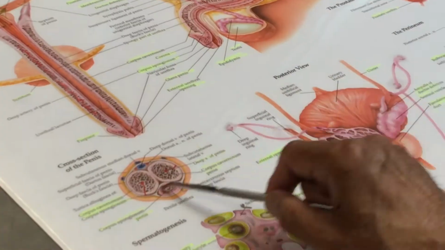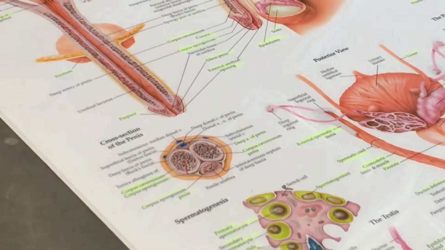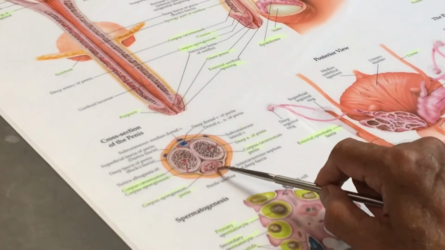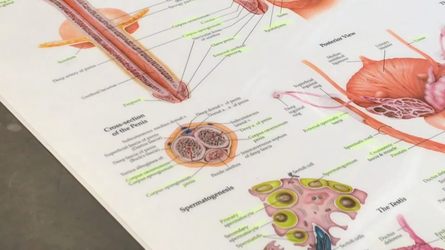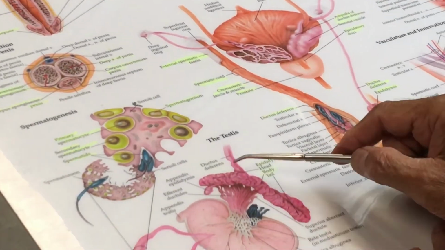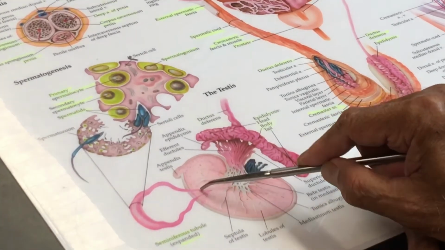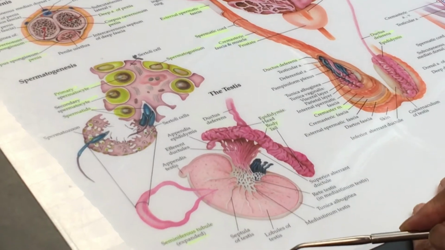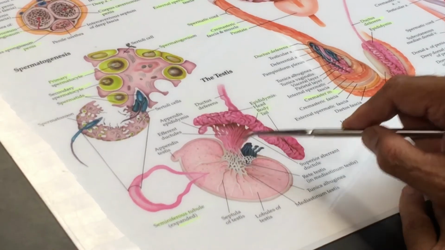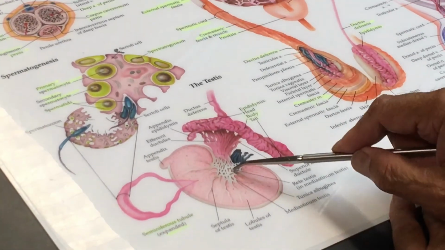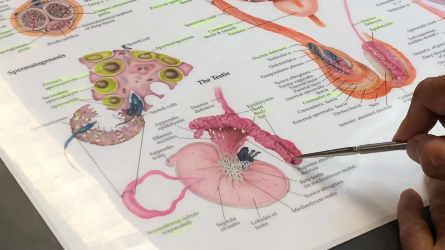When a cross section is taken, you can see two corpora cavernosa and one corpus spongiosum. Each is covered with skin. Also you need to know these are the lobules of testis, where you have the seminiferous tubules. The seminiferous tubules form the rete testis. From rete testis to efferent ductules, they join to form the epididymis.